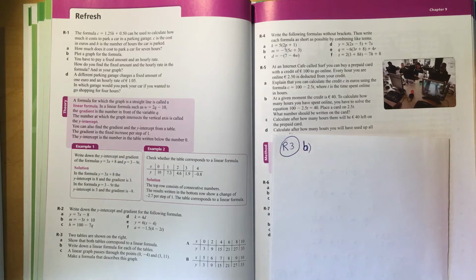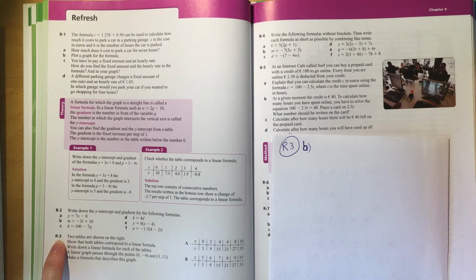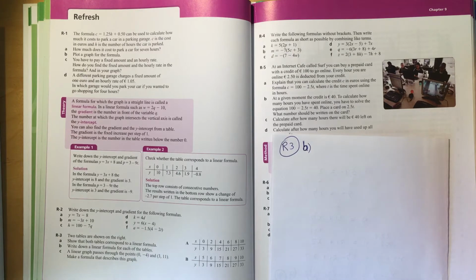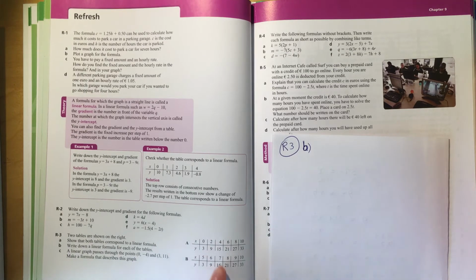In this video, I will try to help you out with exercise R3 of the refresh of chapter 9. Now, in this exercise, we get two tables, and they ask us first to show that both of these tables correspond to a linear formula. You can read example 2 to see how to do that. I will move on to exercise B, where we have to make a linear formula for each of these tables.